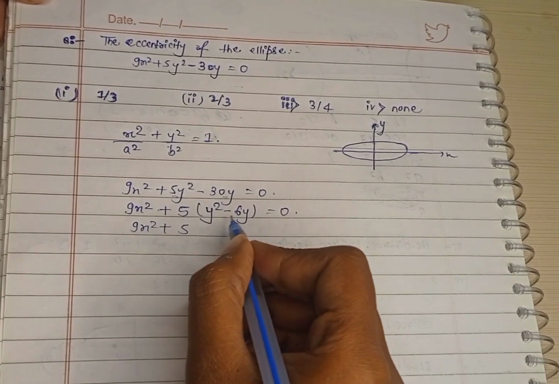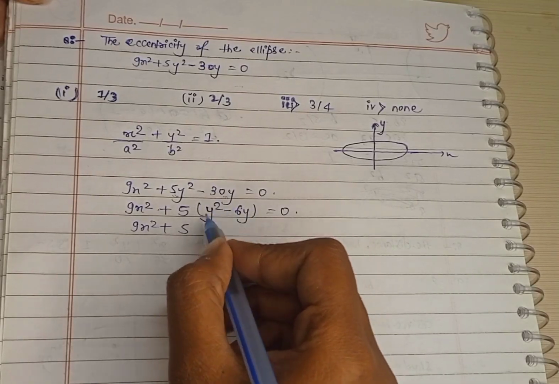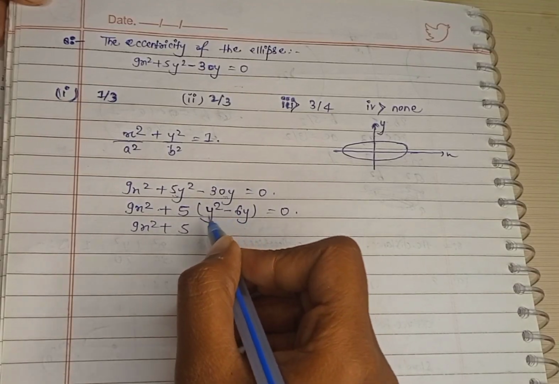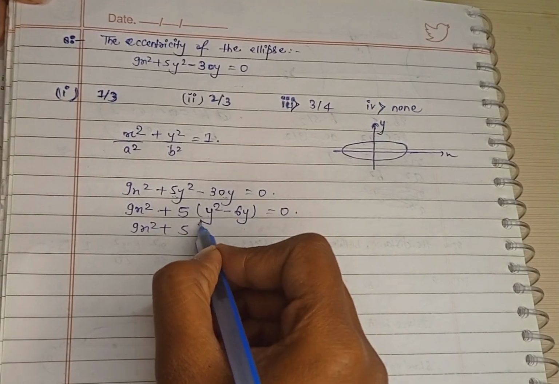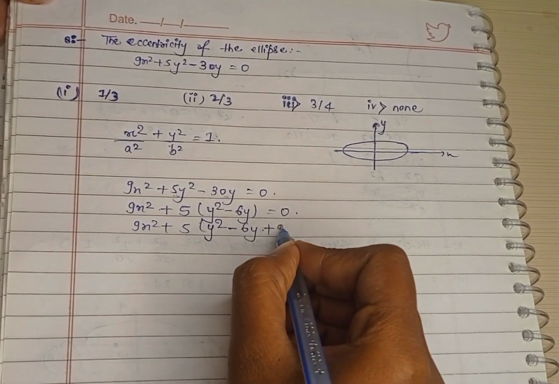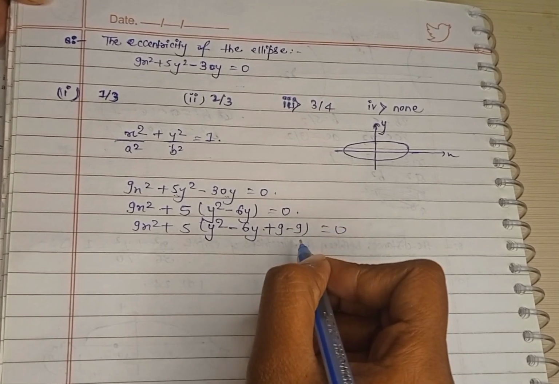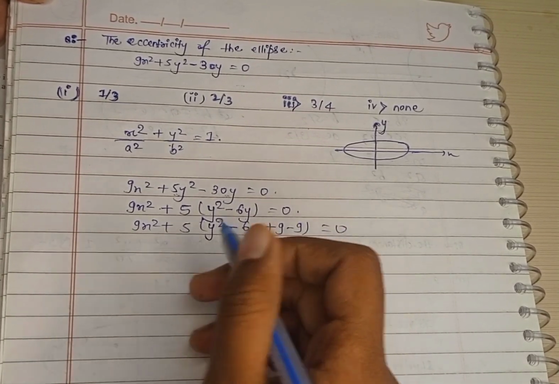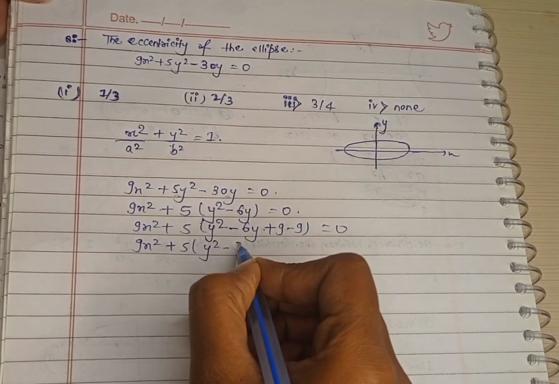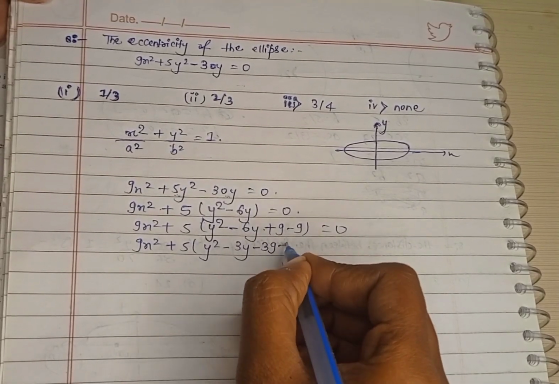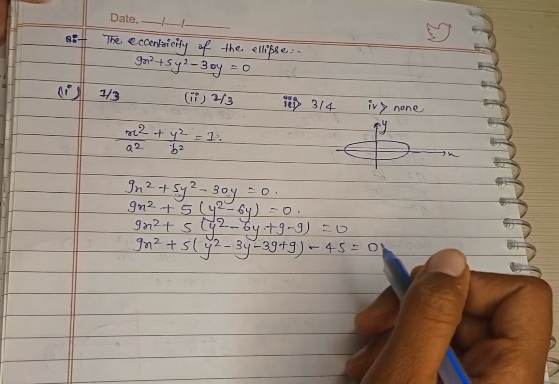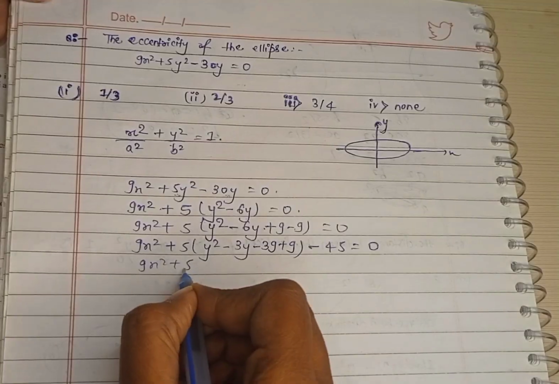Now I want to make this into a perfect square in y. For y square minus 6y, if I add plus 9 and minus 9, the equation is not affected. So we get 9x square plus 5 of y square minus 6y plus 9, and 5 and 9 multiply to give 45 on the other side.